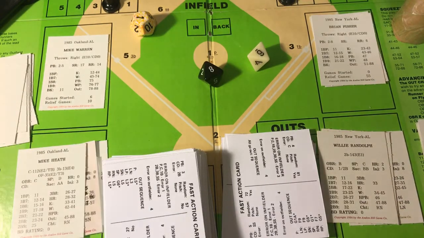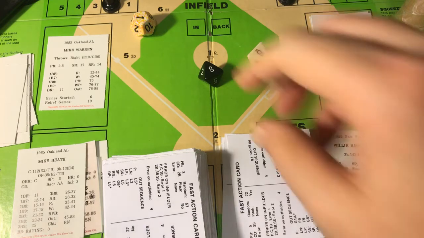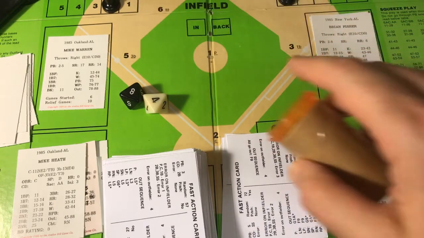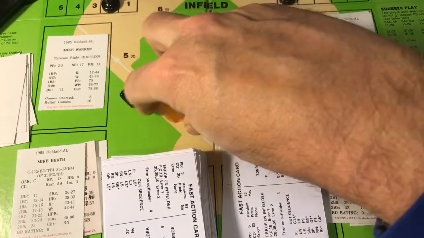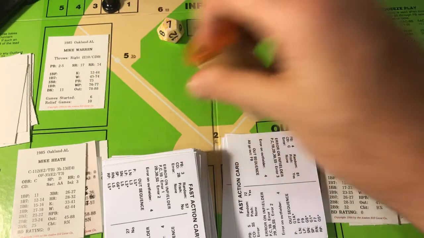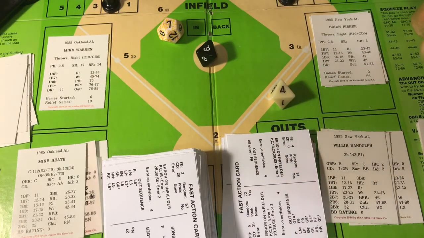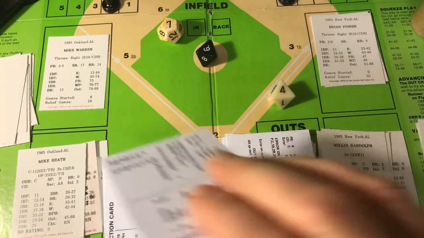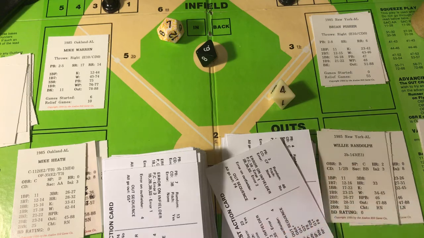And with 2 outs here, we have Mike Heath, the catcher. This is the PB number. It's a 7, so that's going to be off of Brian Fisher's card. And it's a 64. A 64 is going to be an out. What kind of out? Heath is an RN, and that's going to be pop-up to the infield for out number 3. So after 7 innings of play, the score stands at Yankees 5 and the A's 4.